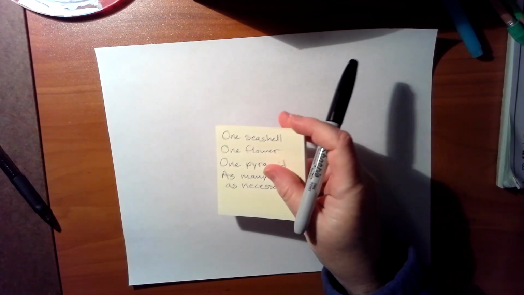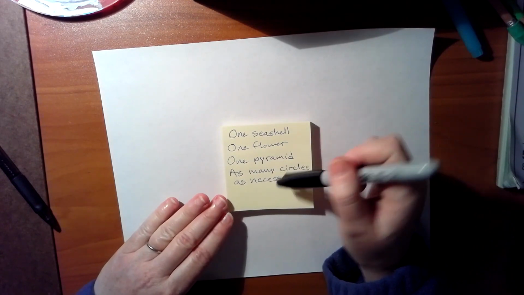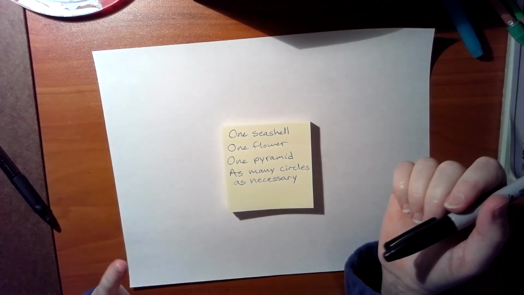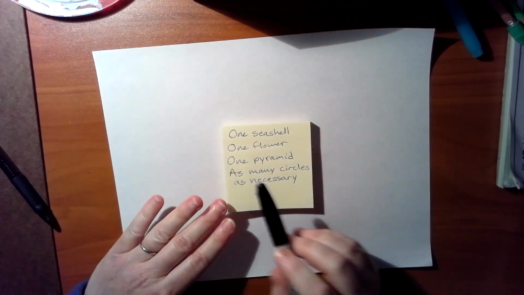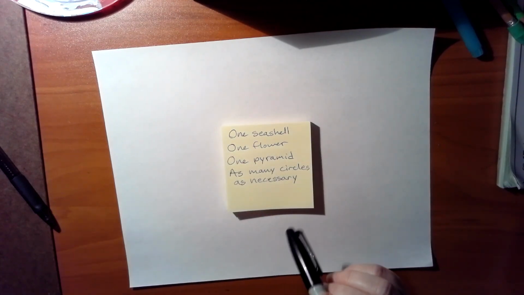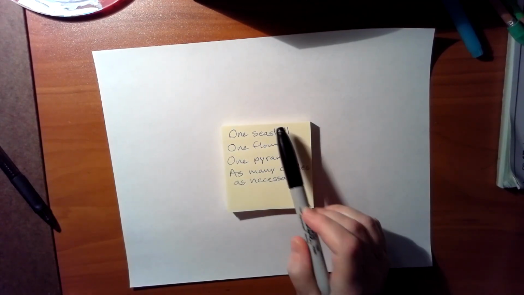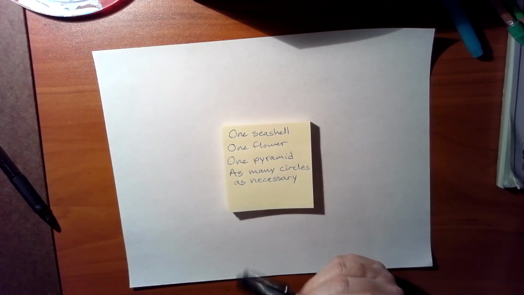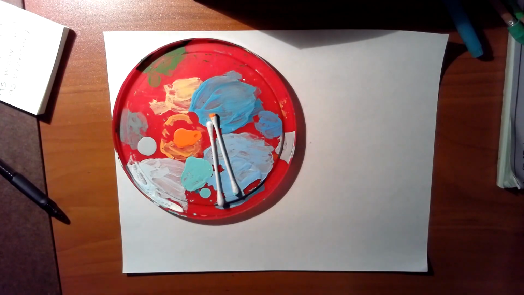So, first things first, I'm going to give you a checklist for this, okay? You can use as many circles as necessary. You can trace as many circles as necessary. We're going to have different round things for you to work with. But you do, somewhere in your abstract painting, have to have at least one seashell, one flower, and one pyramid. Okay, because those are common motifs throughout all her paintings. So I'm going to go with this big old circle.